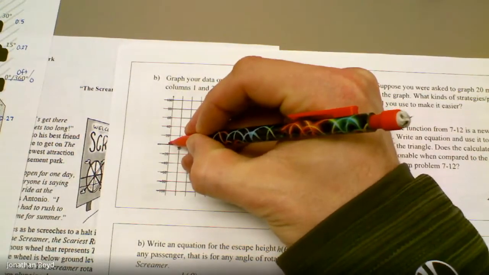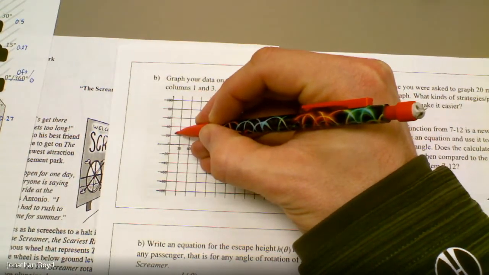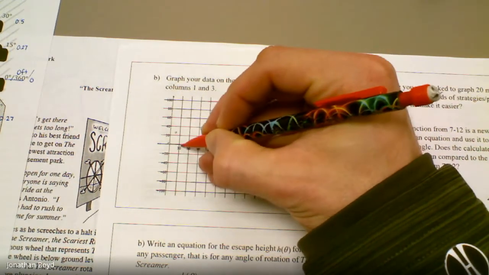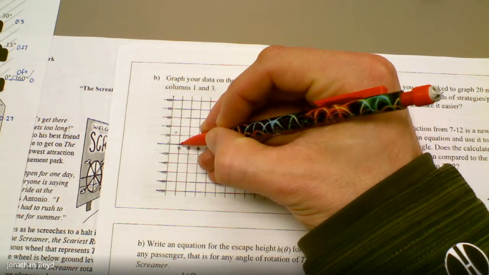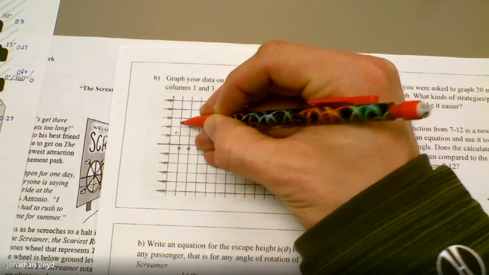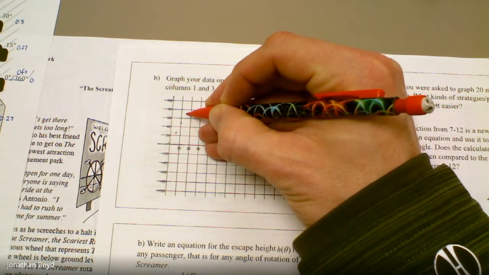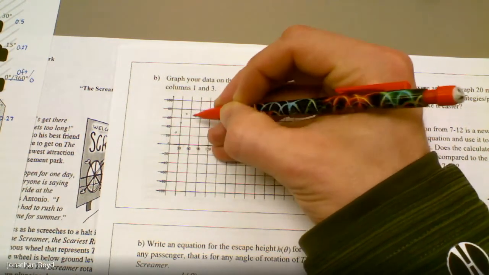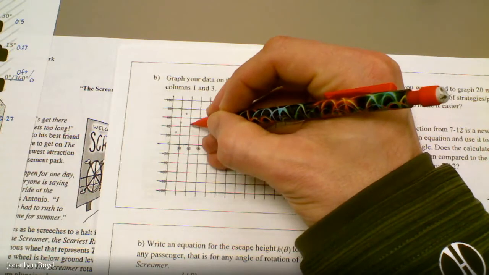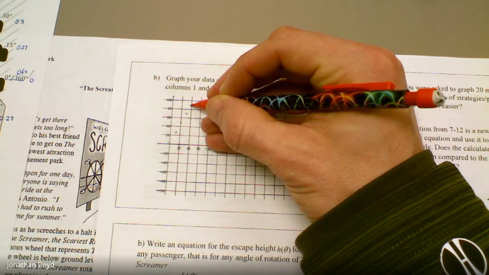So I know I had one here at 0, 0. 15 was about 27, so I'm going to just kind of estimate it. At 30, I was at 50 feet, so I know that's going to be about here. At 45, I was about 70, which would be about halfway between 60 and 80. And so just go ahead here, take your time going through and plotting all of these.